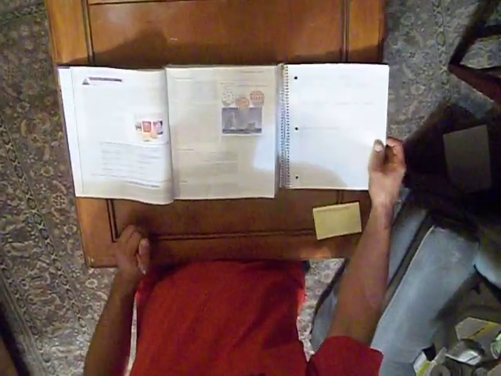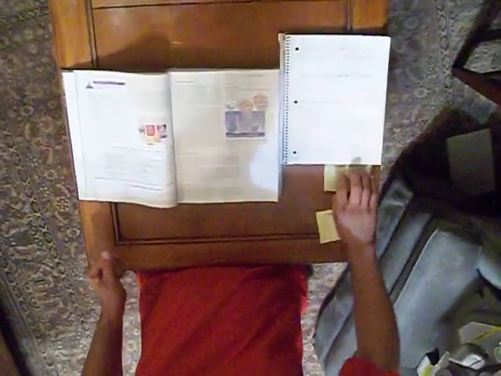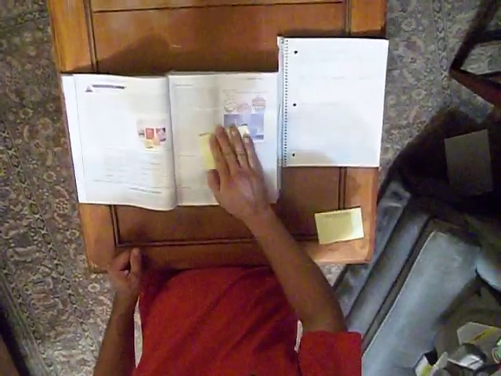The BDA activity, the before and during activity of pre-write questions, and the during activity of post-it notes.